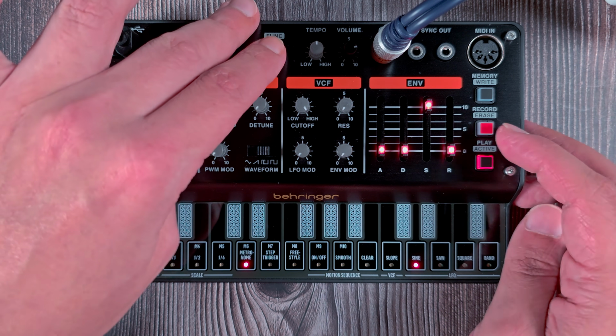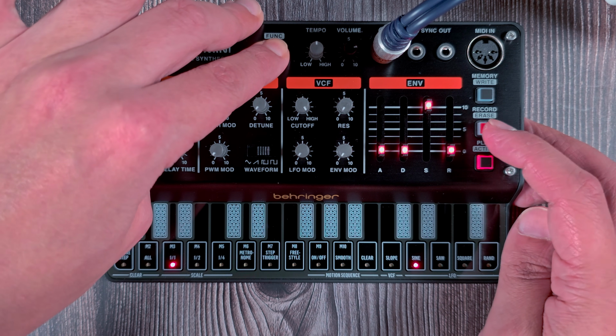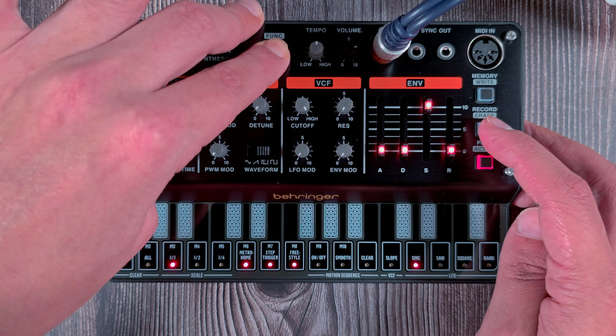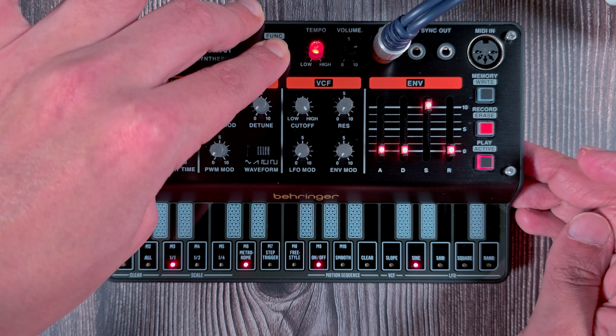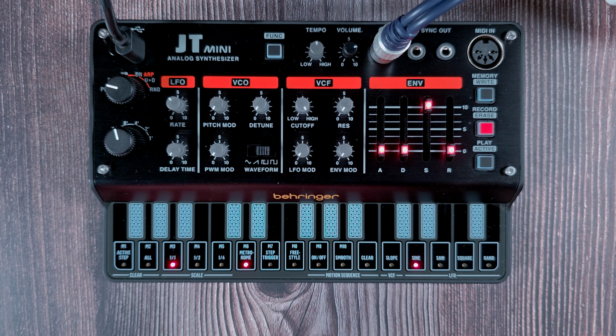I wish we had a better way to edit the sequences, but you don't get much here. Maybe in a future firmware update. Right, so cool. This is what we get. Okay, so what else can we do?